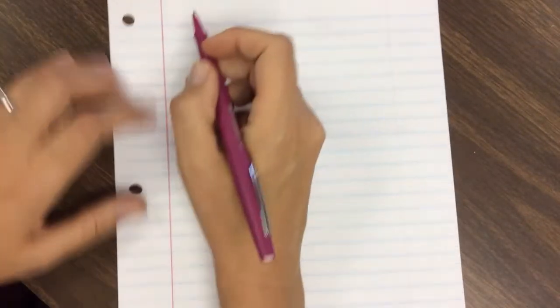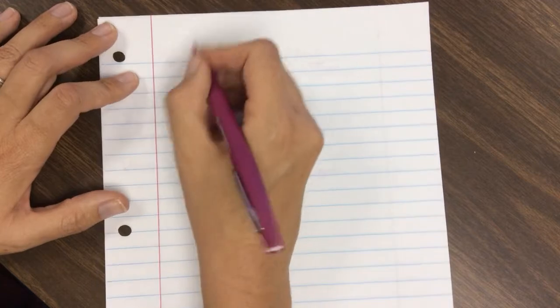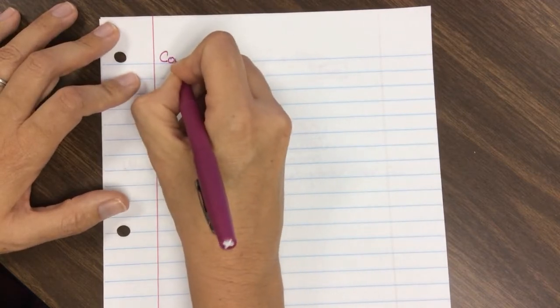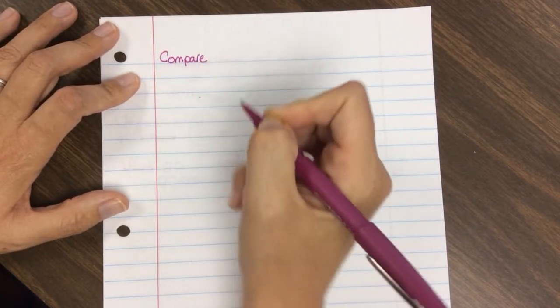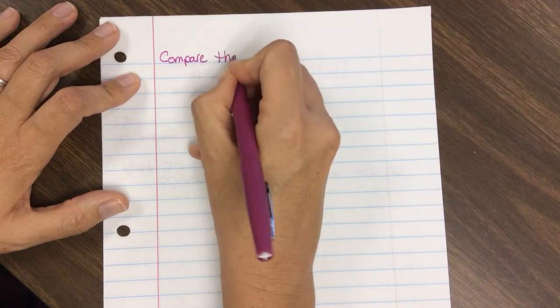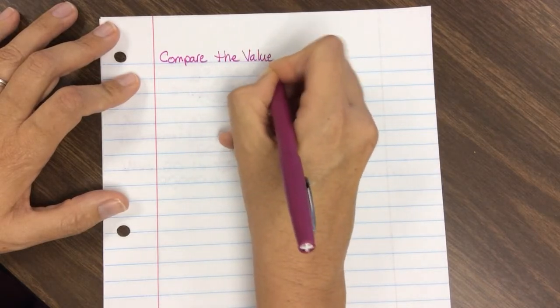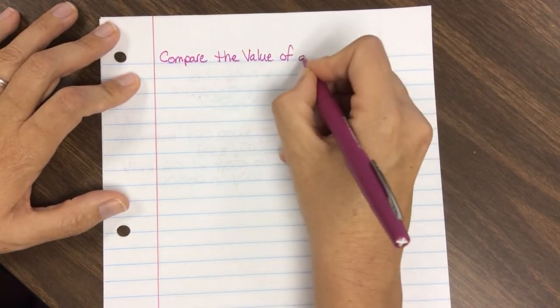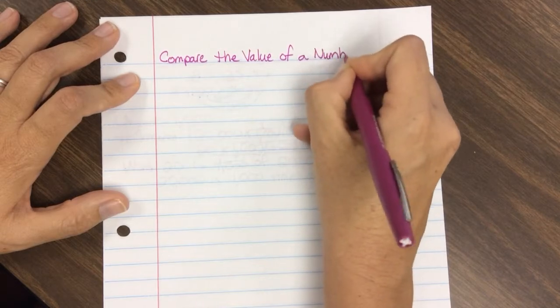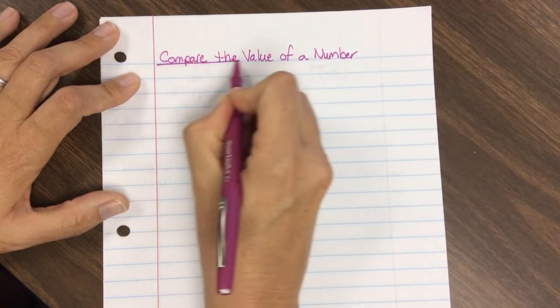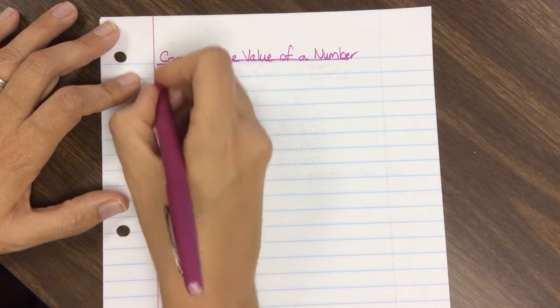Afternoon class might get a little bit stuck, so pay attention too. So instead of comparing a digit, in this lesson, we're going to compare the value of the entire number. We're not just going to single out one digit this time. We're going to look at the entire number.